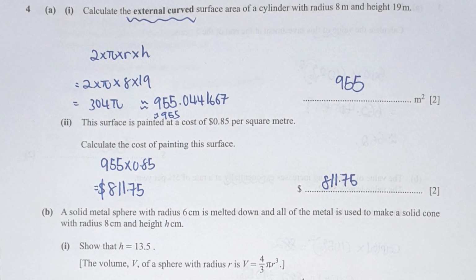So question 4a, the external curve. Okay, so 2 times pi times r, which is 8 here, times h, which is 19. You will get the result of 304 pi, and after correcting it to 3 significant figures, it should be 955. So 955 times 0.85, then you will get the cost of painting this surface as 811.75.